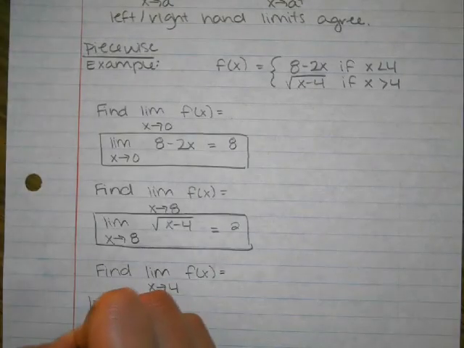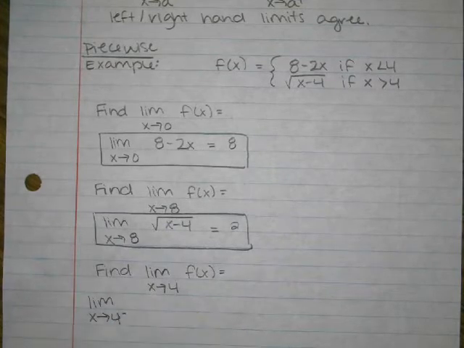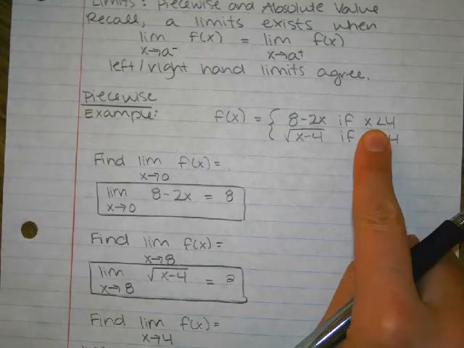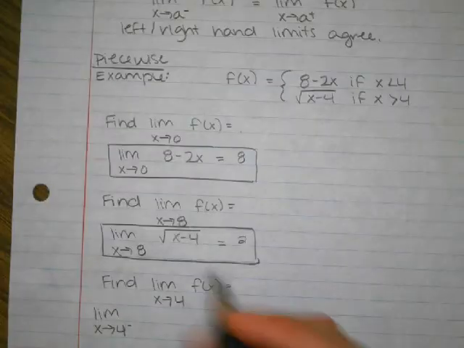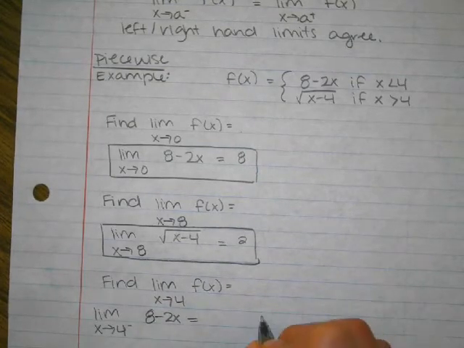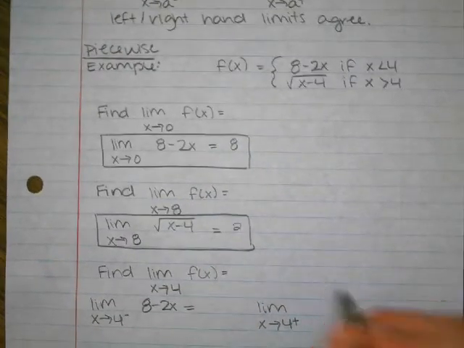So first, I'm going to find the limit as x approaches 4 from the left side. And if I'm approaching 4 from the left side, that means I'm going to look at the piece of the function that has x being less than 4, because that would be the left side. And then to do the right-hand limit, I'm going to say the limit as x approaches 4 from the right side, which would be the other piece.